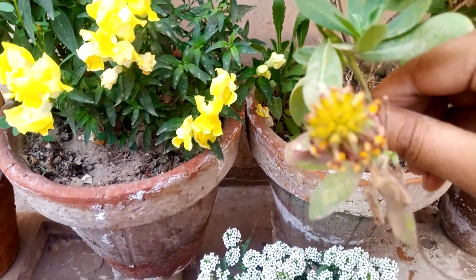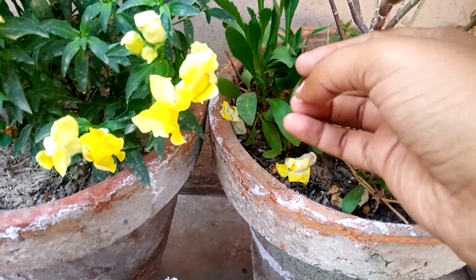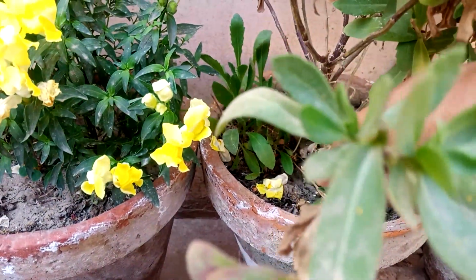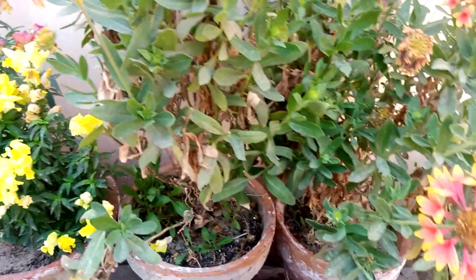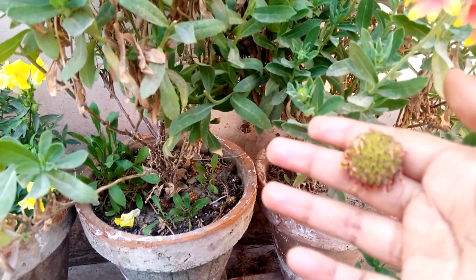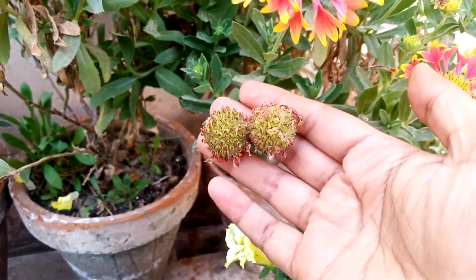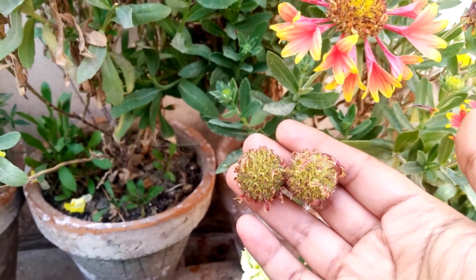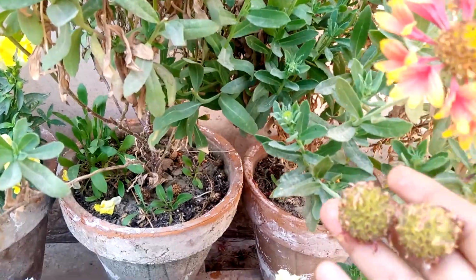These are dead headings which I threw here, and you can see they grew easily without any purchase and buying. So you can also grow plants with dead headings. You can also save these dead headings for your next season.